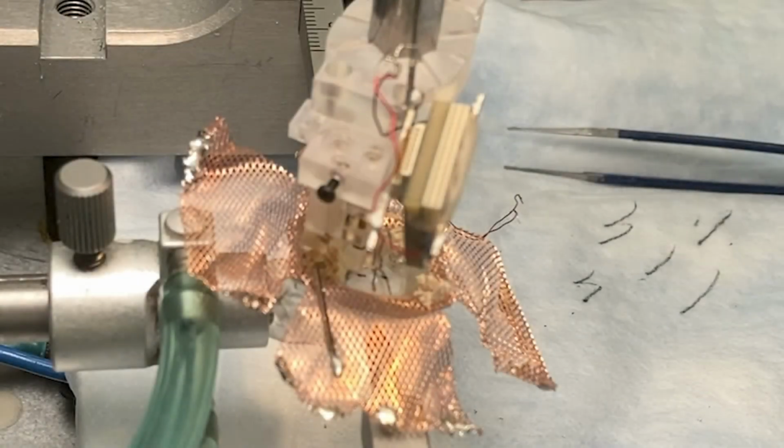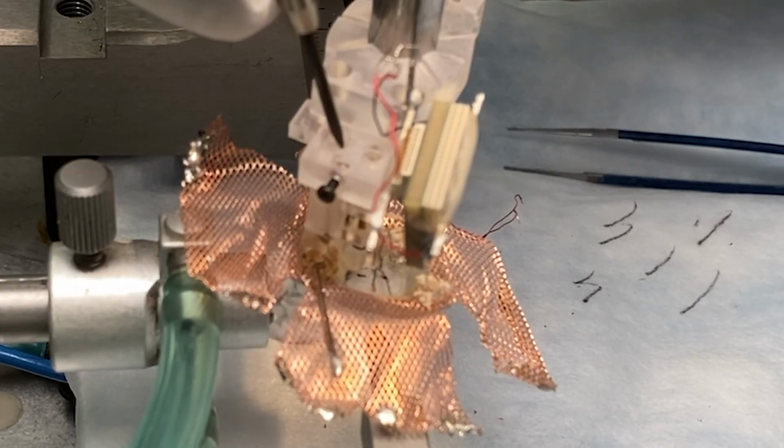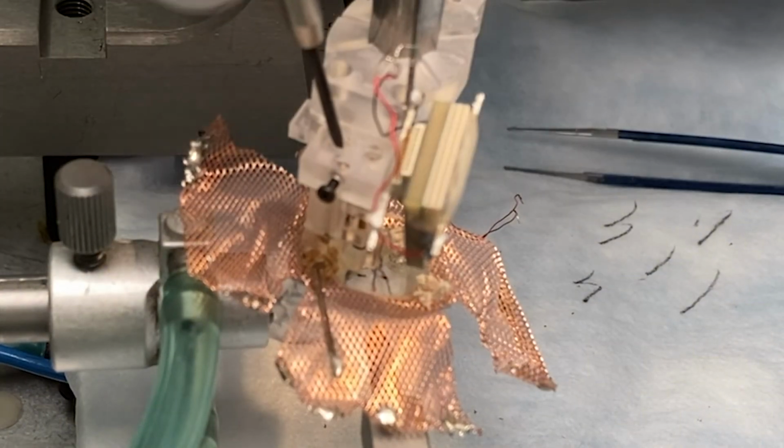Then we need to solder the PCB to the metal bar, and then loosen the shell screw. Once this shell screw, which is here in the back, is loosened, then you can start removing your device.